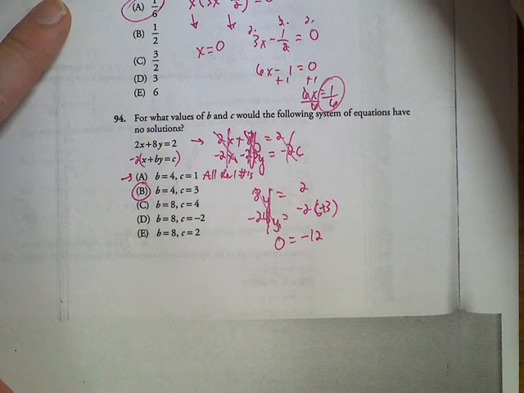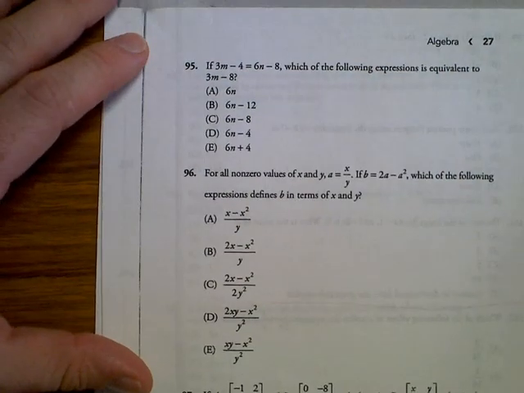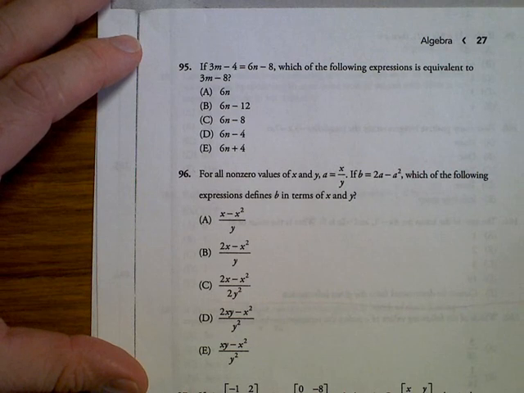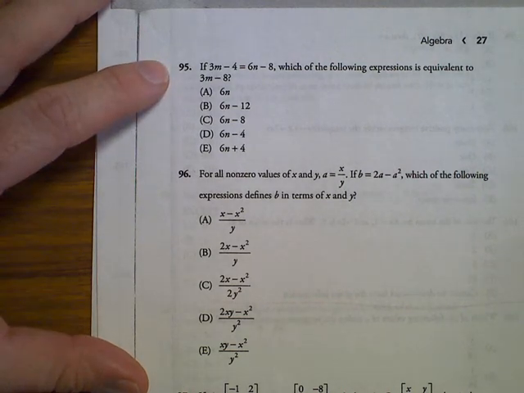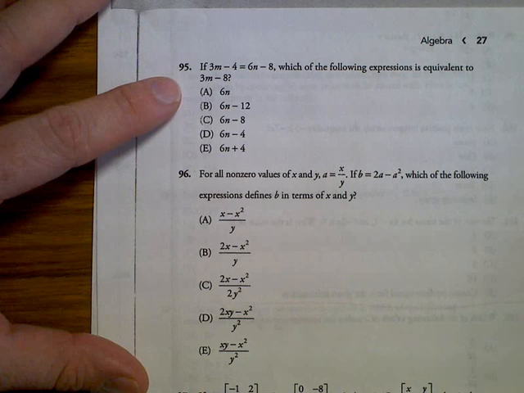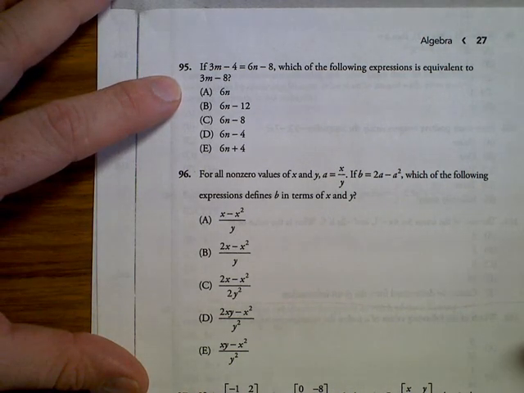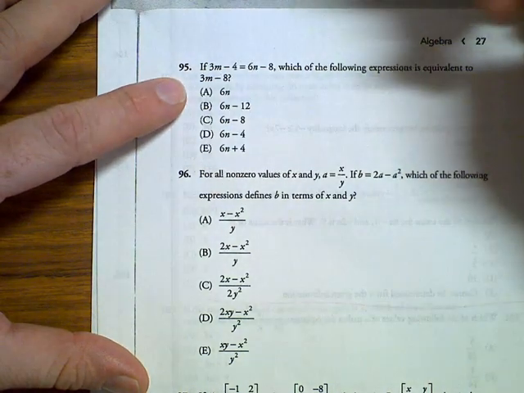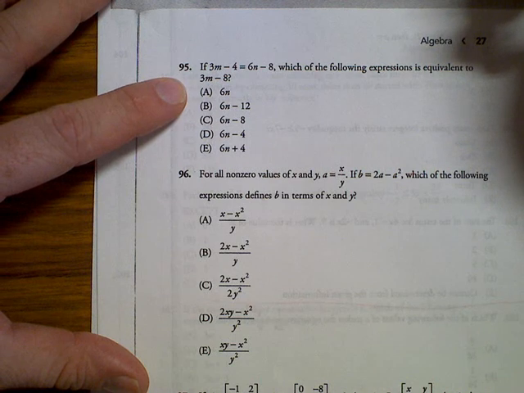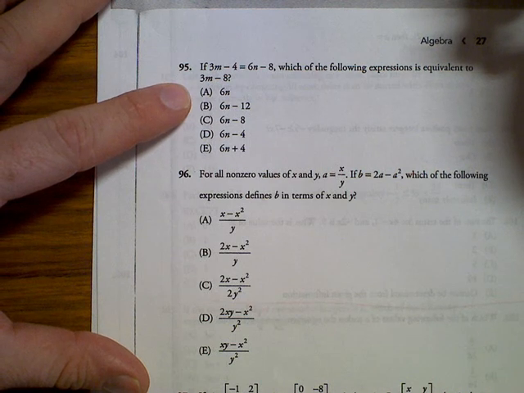This one's a little bit more tricky. So 95. So if 3m minus 4 equals 6n minus 8, which of the following expressions is equivalent to 3m minus 8? So I need to solve first.